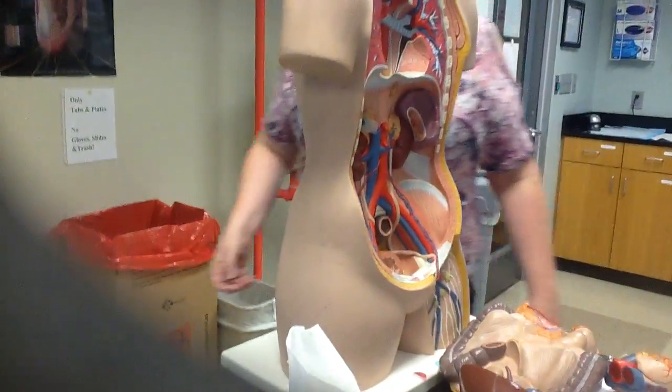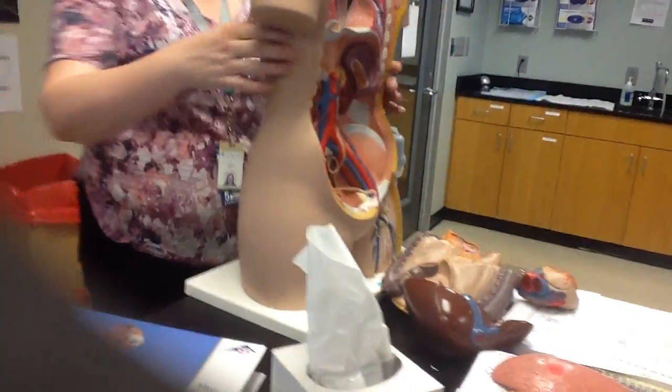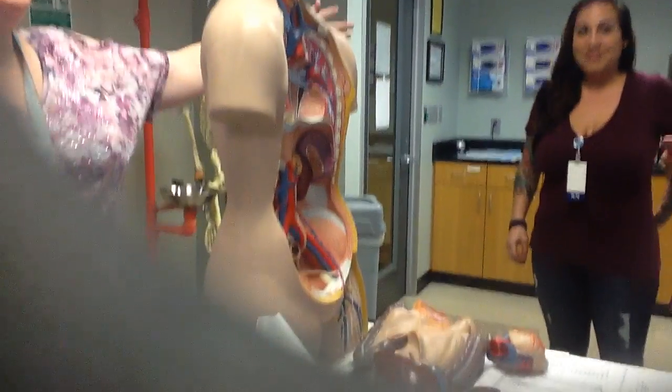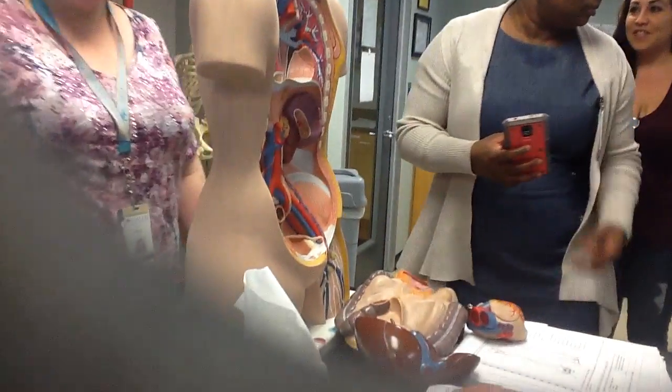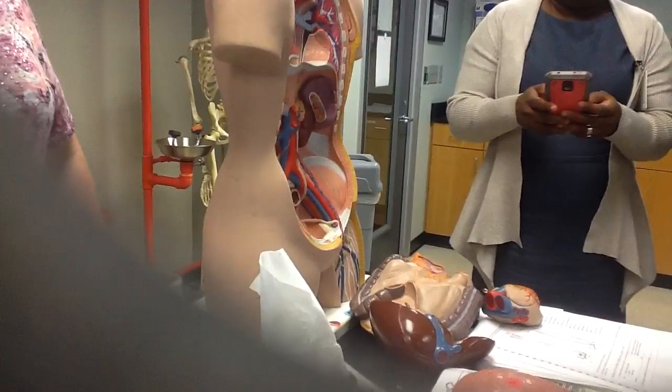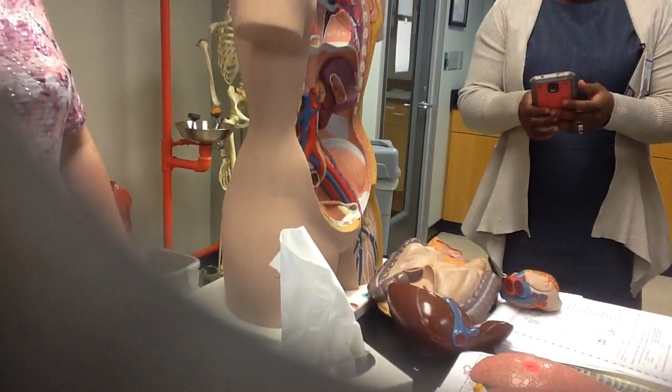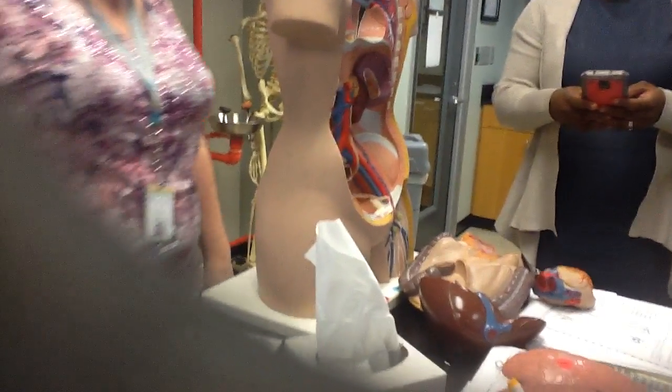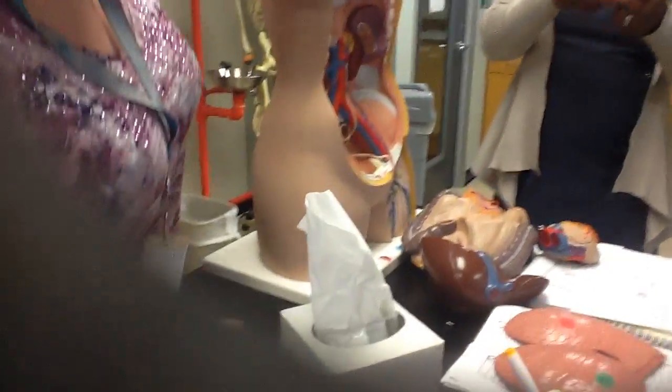I don't know if y'all want to stand right in front because then nobody can see. Come over to the side, or don't everybody stand in front of the torso because then nobody out there can see. You see what I'm saying? Or I guess everybody can come to the front. I don't know. There's a lot of people in here. Okay.